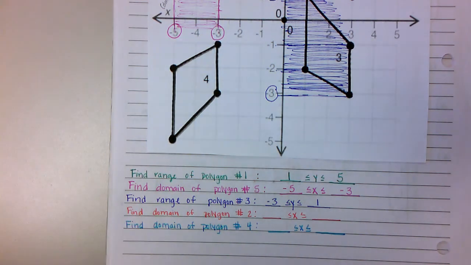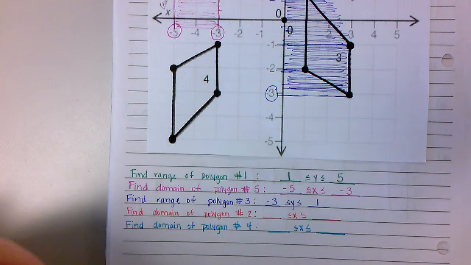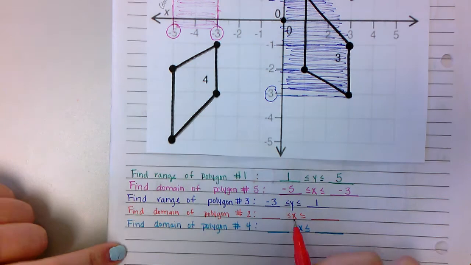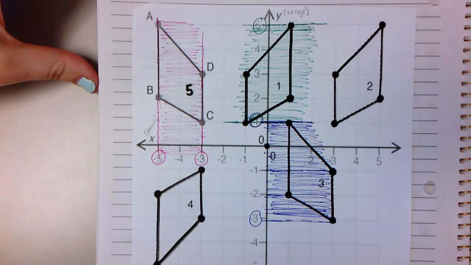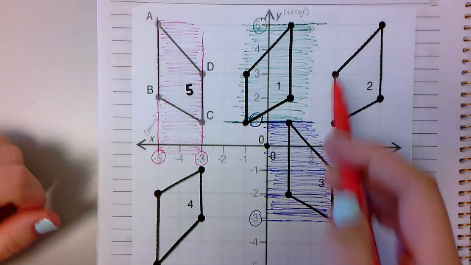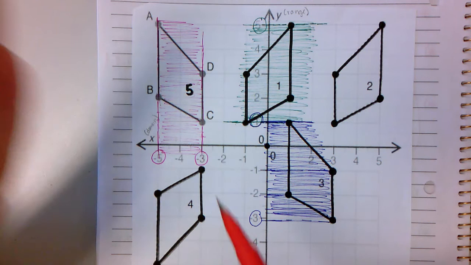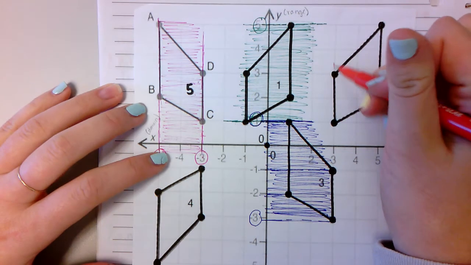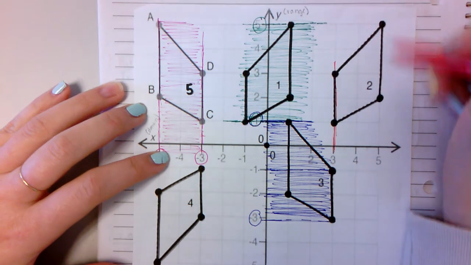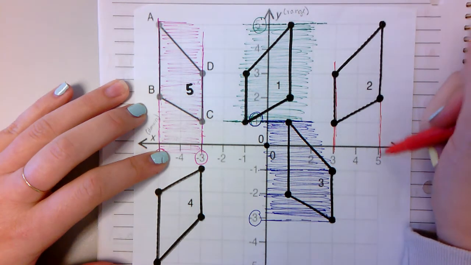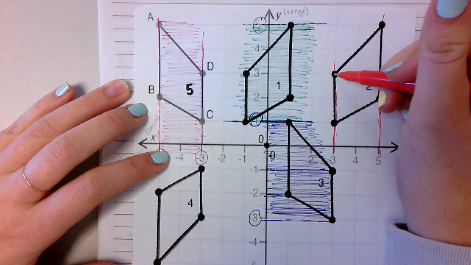Okay, let's look at polygon number 2. So it says find the domain of polygon number 2, which means we're going to be looking on the x-axis for polygon number 2. So for polygon number 2, it's right here. I need to be cutting through the x-axis. So I need to draw lines down to the x-axis. And again, these are just sketched lines. I don't want you guys to worry about them being perfect.